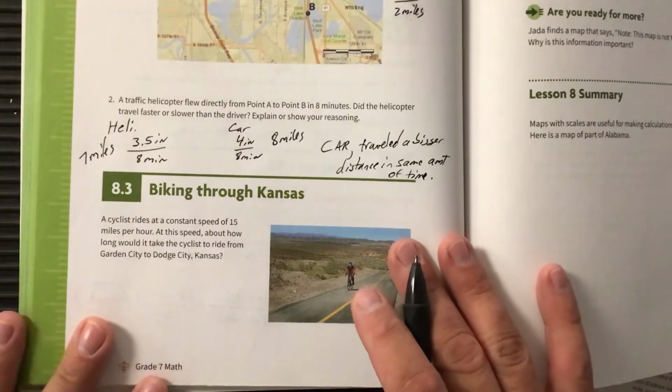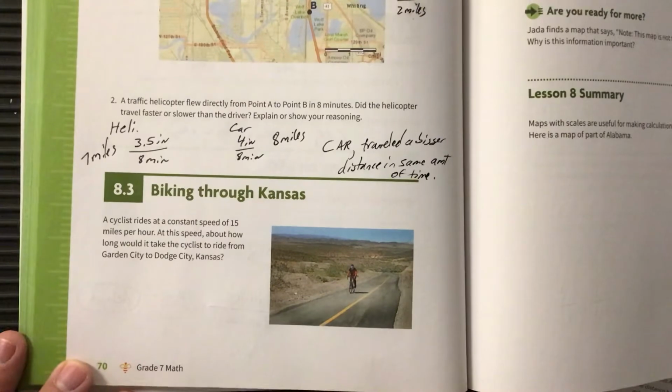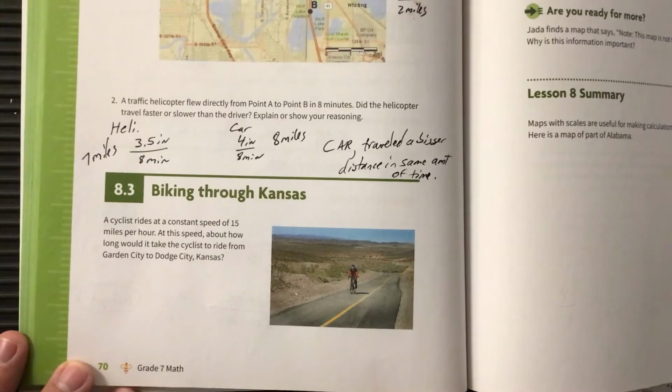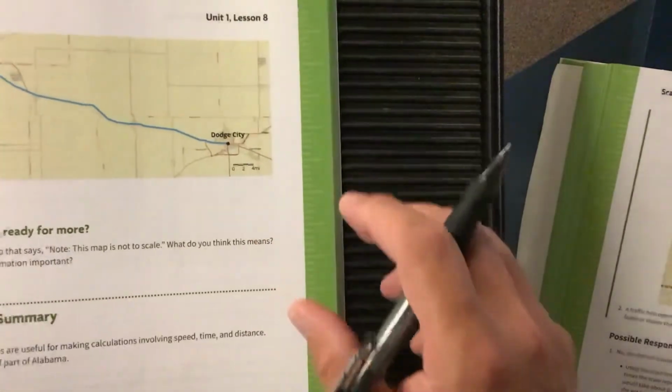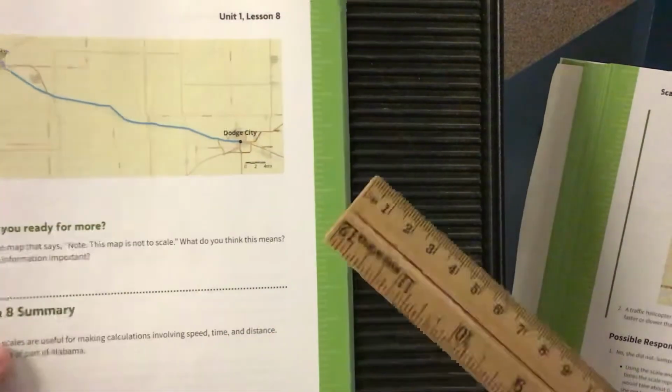All right, question 3. A cyclist rides at a constant speed of 15 miles per hour. At this speed, how long would it take the cyclist to ride from Garden City to Dodge City, Kansas? Okay, next page. There's our map. So again, our first step is let's get our scale figured out.